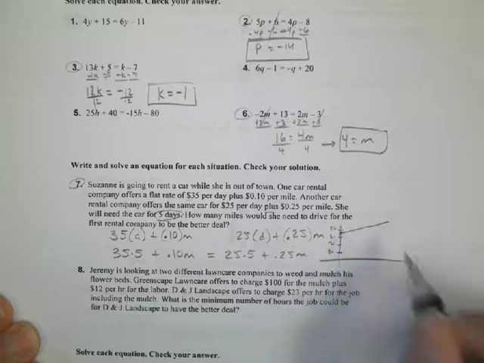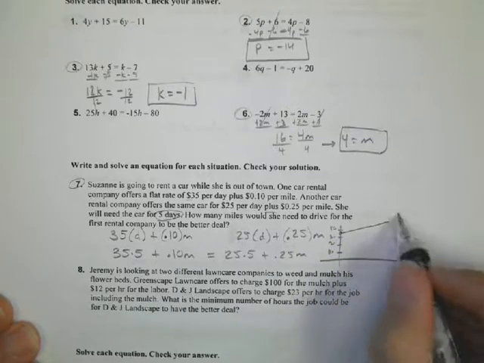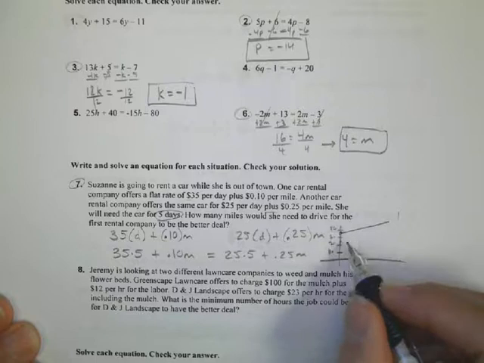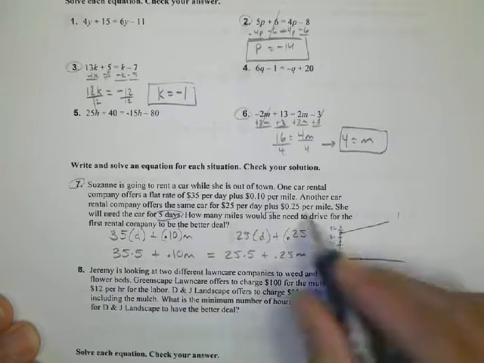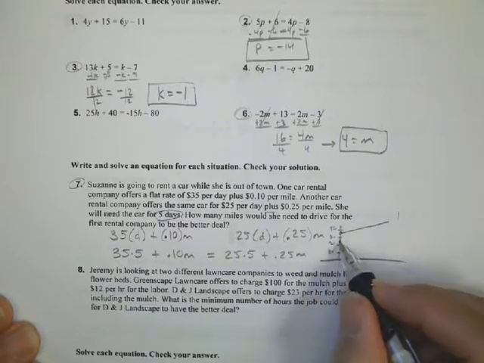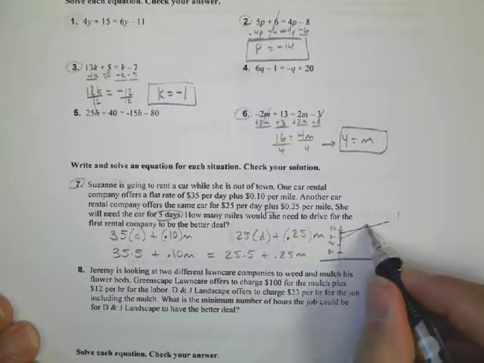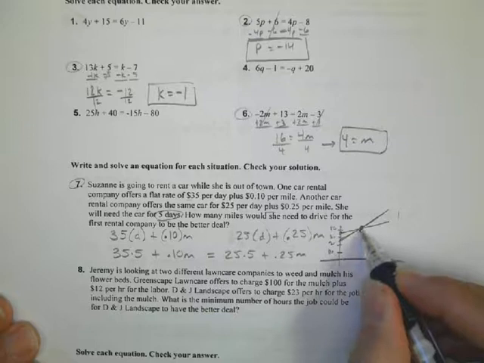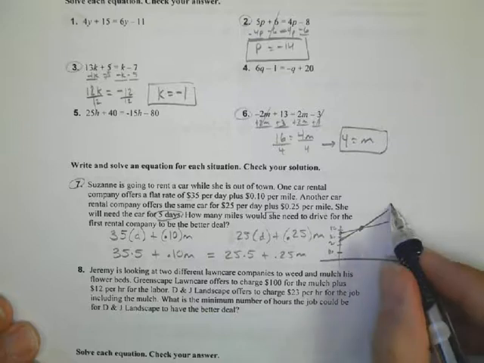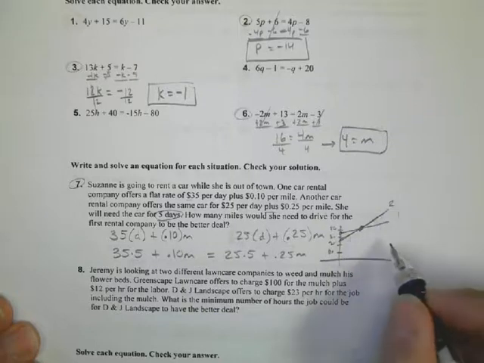So I might have a graph that looks something like that. Okay, this is car company number 1. Car company number 2, though, starts at 25, but because I do 25 cents a mile, it starts to go up a little bit steeper, right? So they're still both linear. At some point here, it's going to cost more for company 2 than it will for company 1.